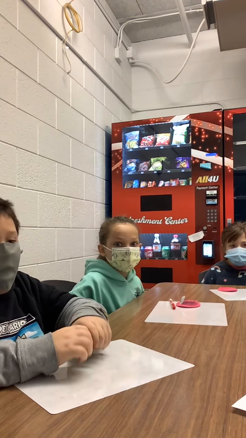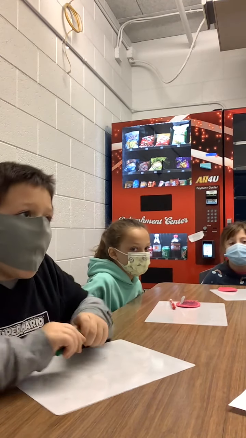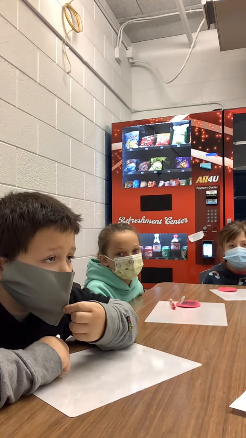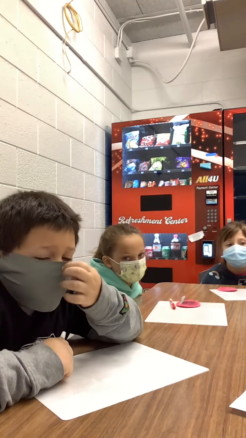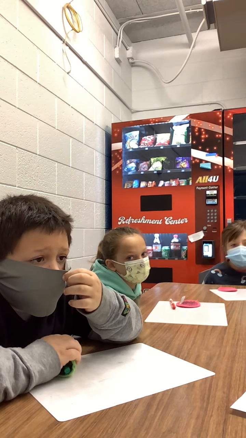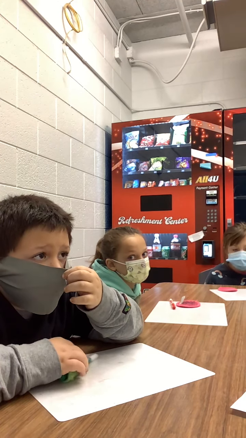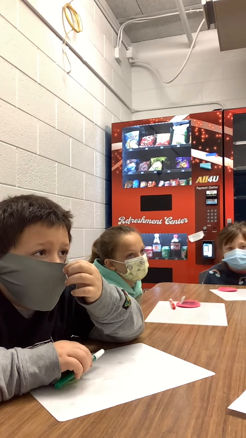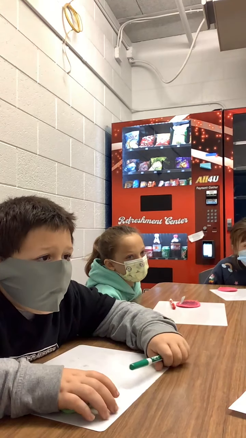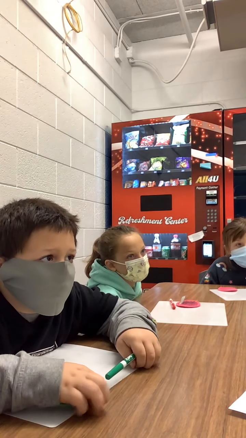So UR, IR, and ER all are spelled differently, but because we added an R at the end, it now makes a new sound, which is very similar to the word fur.